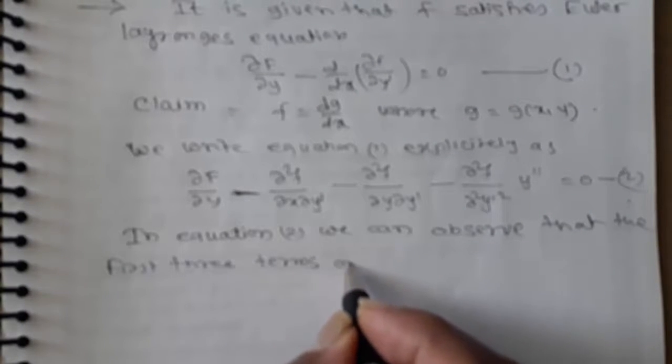Here we can observe in equation 2 the first three terms on the left hand side contain at the highest the first derivative of y dash, the first derivative of y.